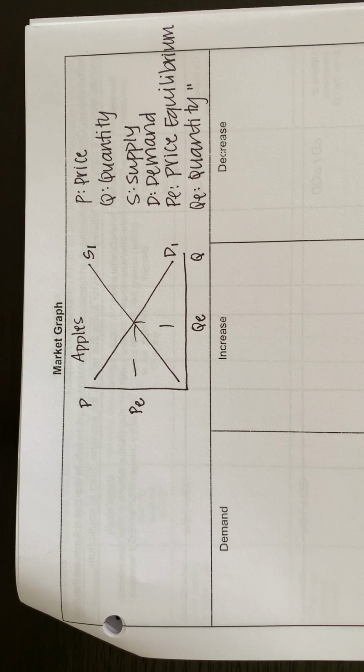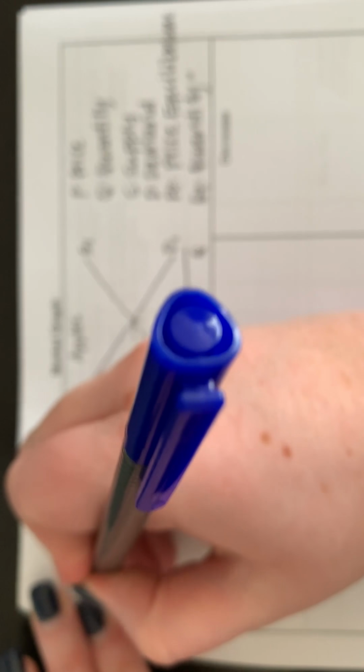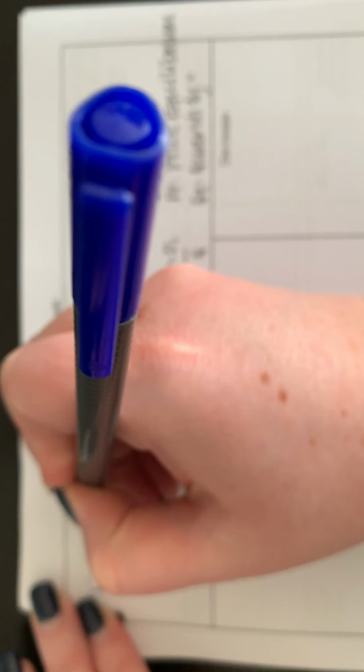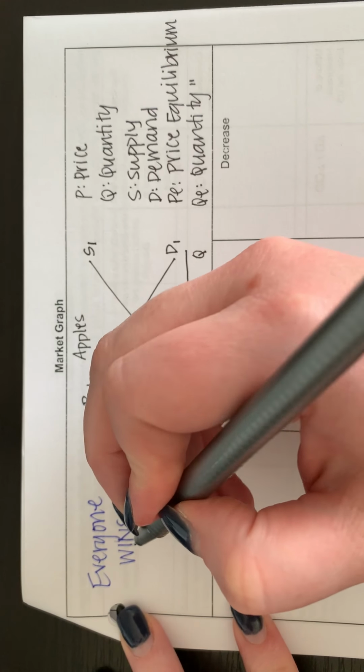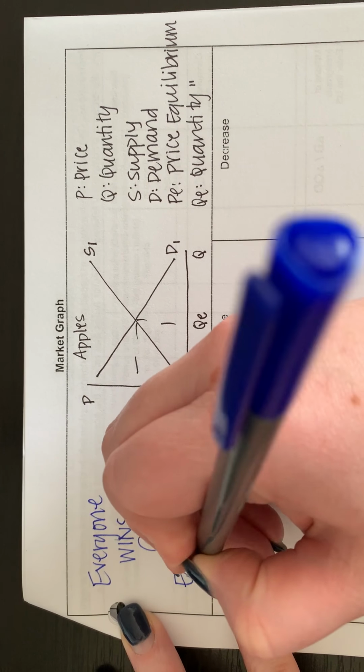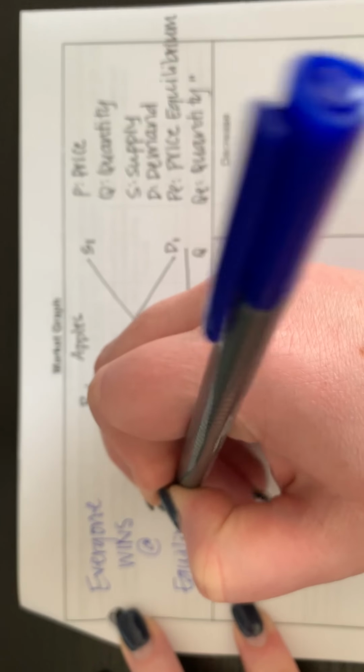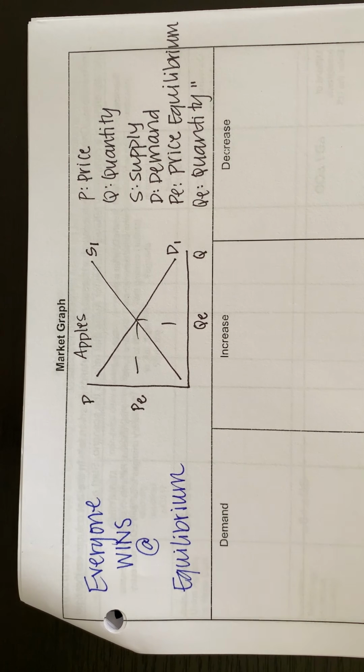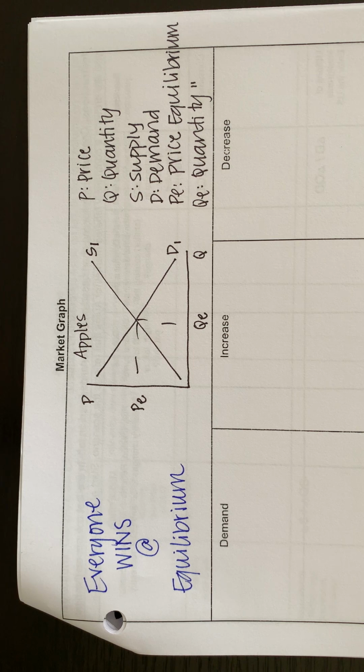So we are at equilibrium, and at equilibrium, everybody wins. So everyone wins at equilibrium. Equilibrium is the happy place in our market graph. That is the place where suppliers are making a profit and consumers have the cheapest possible product that they can purchase.